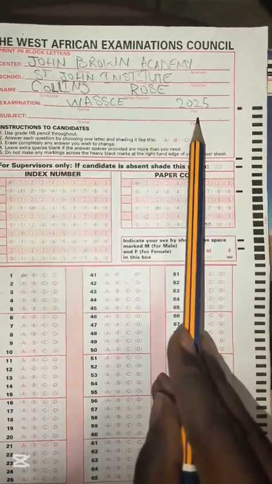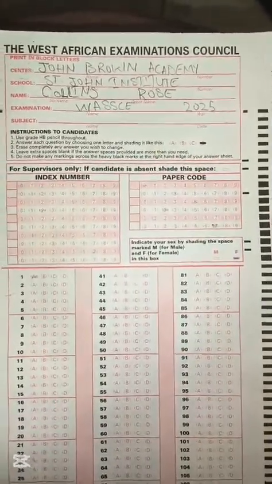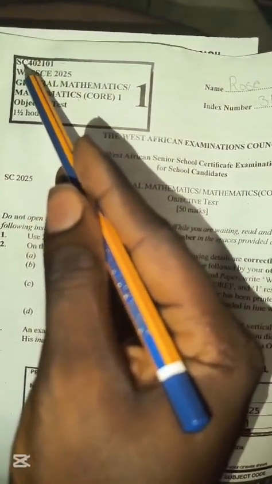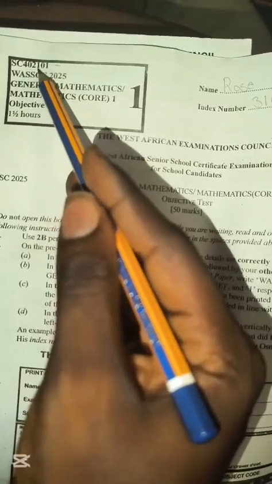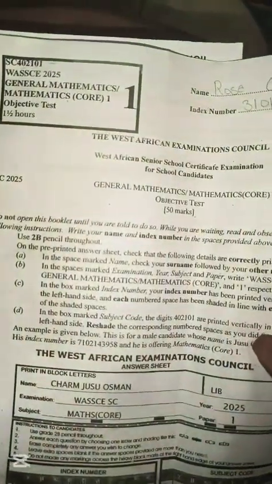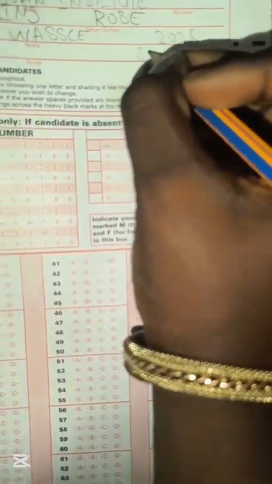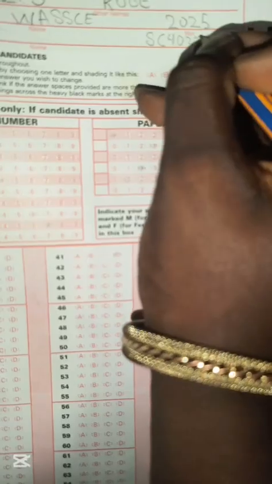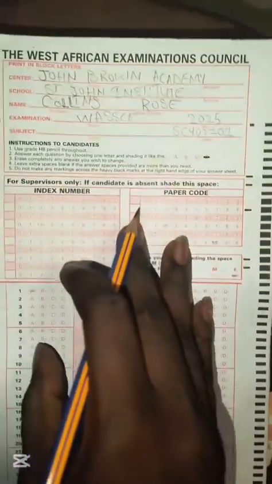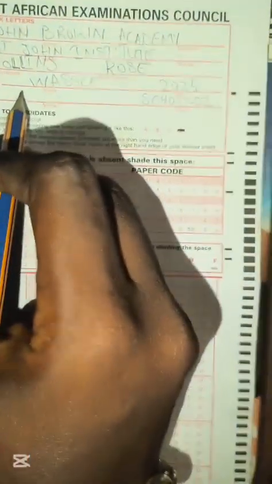If you don't know where to find your paper code, this is where you find it. Here you're going to see it on your question booklet. This right here is your paper code. So here we have SC402101. So we're going to have to write that right here. There you go. So if you're about to take a chemistry test, you write it here.